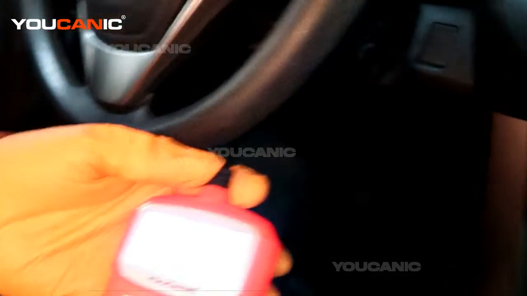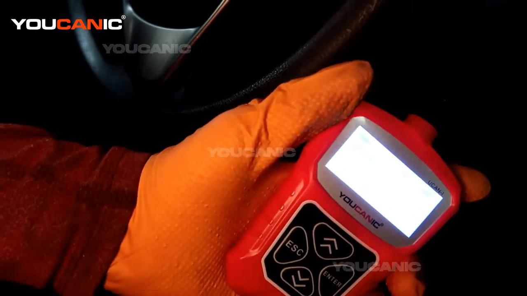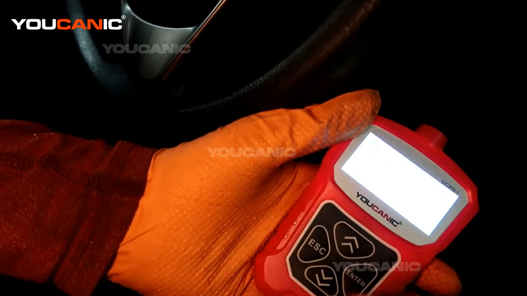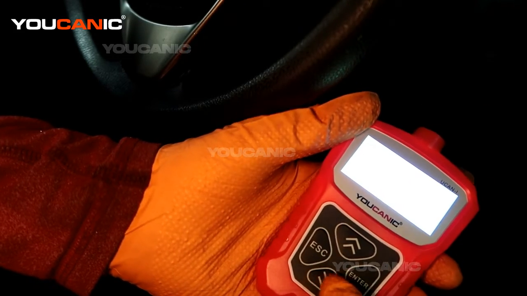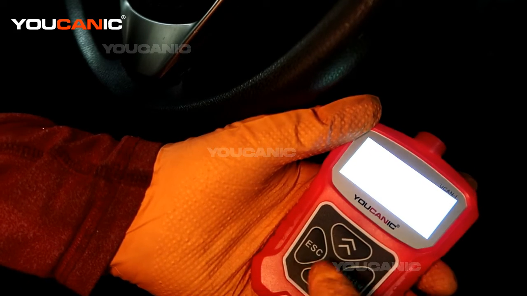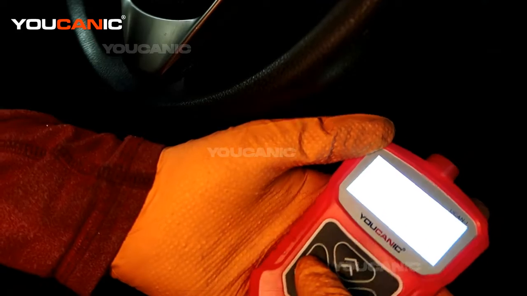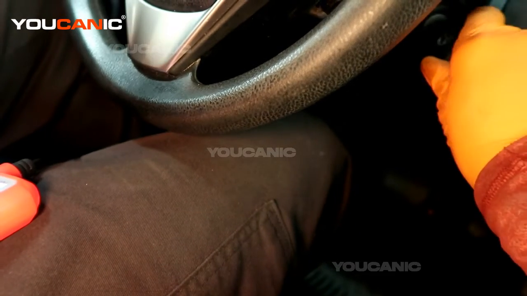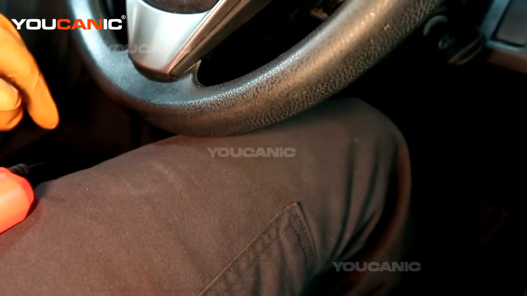So we're back in the car, with the key in the on position but the engine not started. We're going to erase the codes, because there were two codes that came on, and then escape out of here. Now we'll start the vehicle. And the light is off right now.